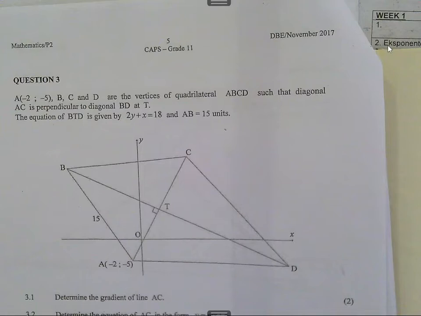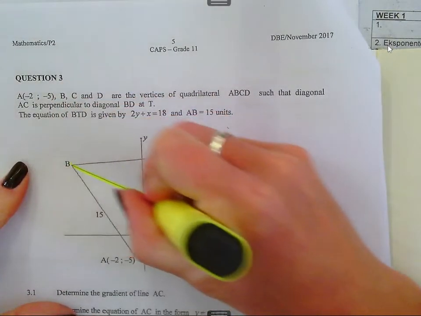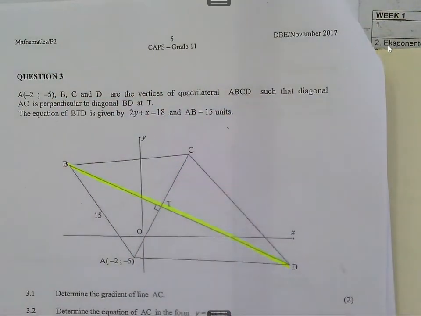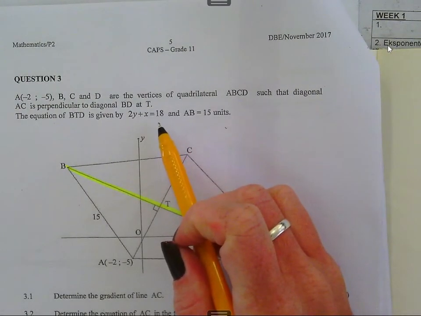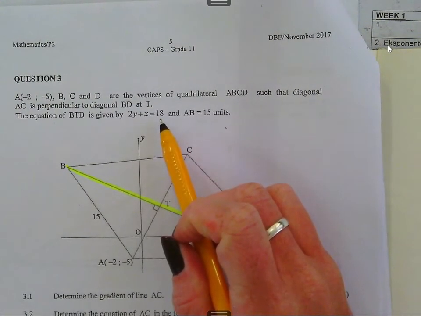Then they tell us the equation of BTD, I'm going to highlight it. This one. Do you like the equation as it is there? Can someone change it already?